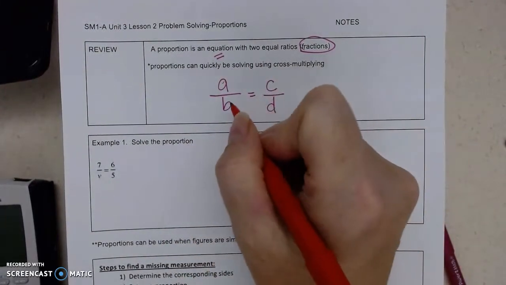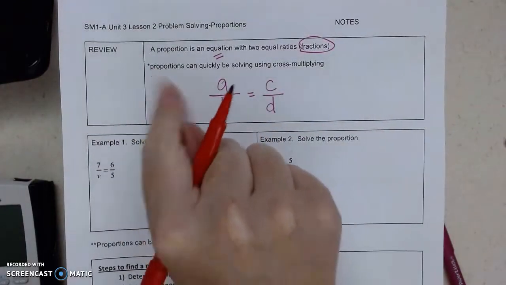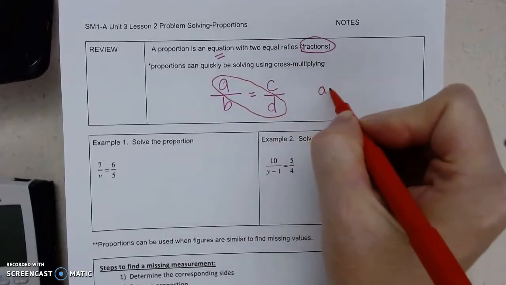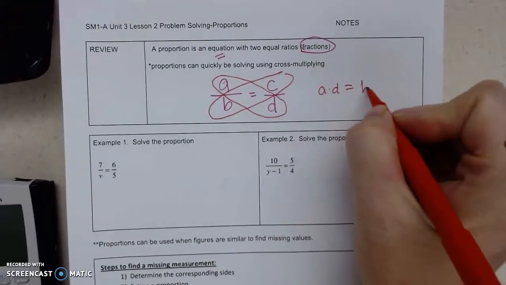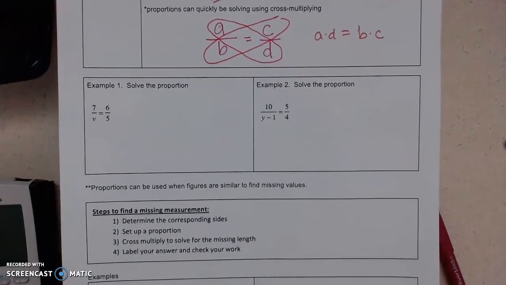Because we have two fractions equal to each other, if we had common denominators, that's why cross multiplying works. So we're going to take a times d, and that will have to be equal to b times c. All right, so let's look at the first example.